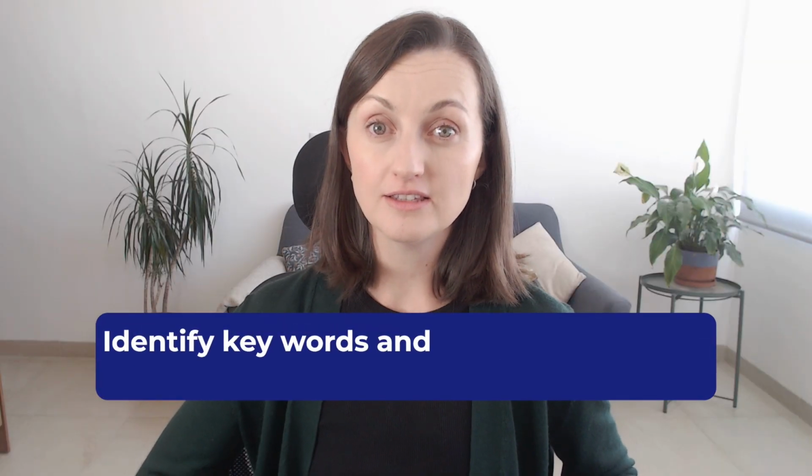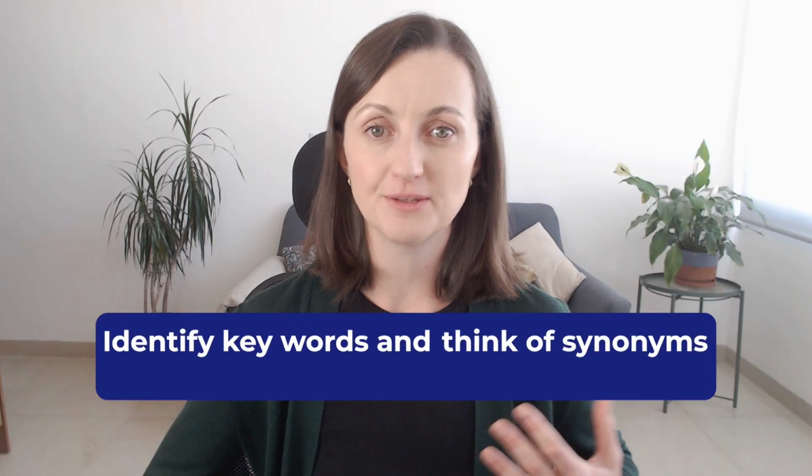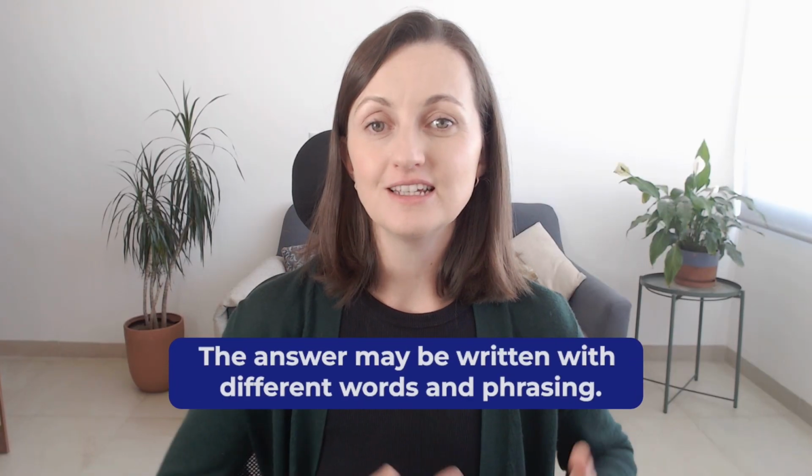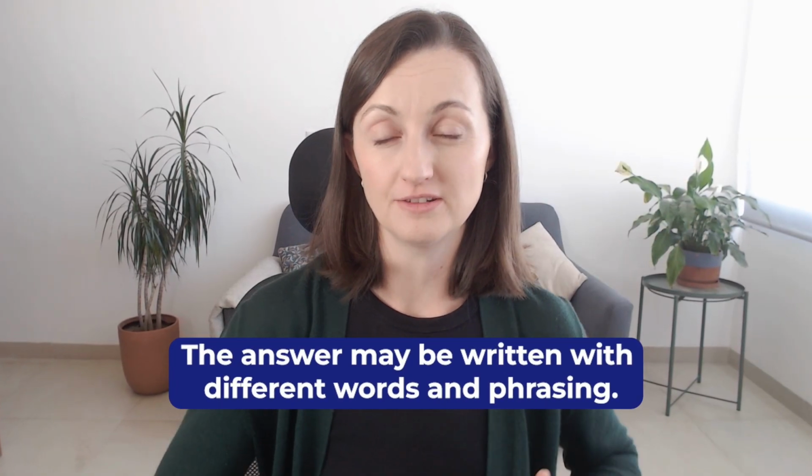Identify key words, and again, think of synonyms and paraphrasing. Very often, the answer will be written using different words and phrasing.